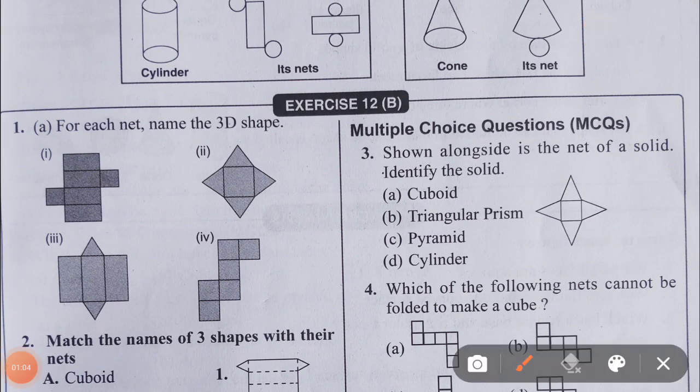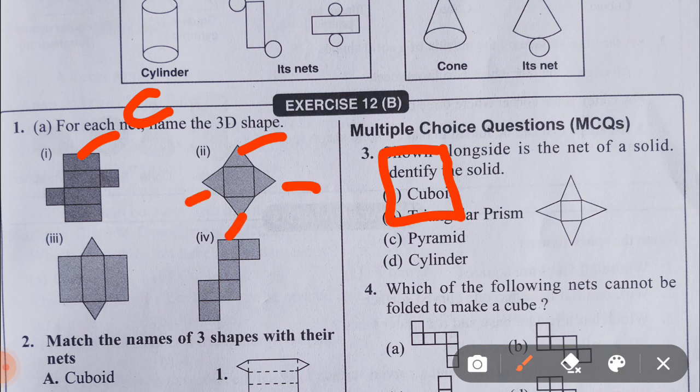So the first one is a cuboid, and this one actually has a square base, and on the sides we have triangles. If you fold these triangles and attach them with each other, then you will get a shape somewhat like this. So this shape is actually a square pyramid. What will it be? A square pyramid.